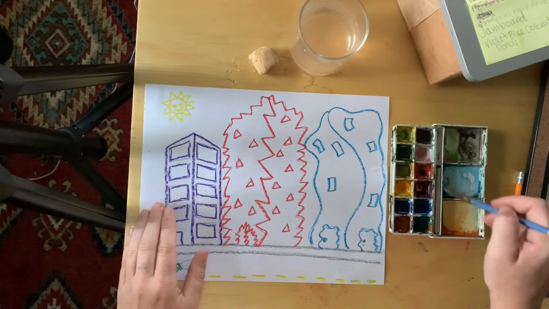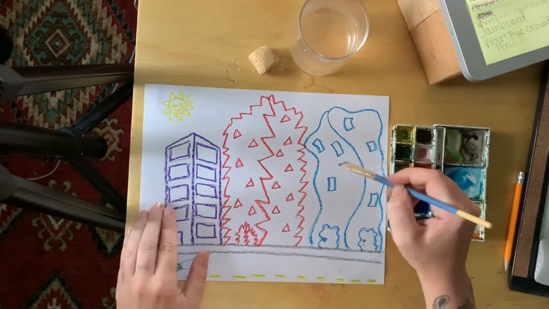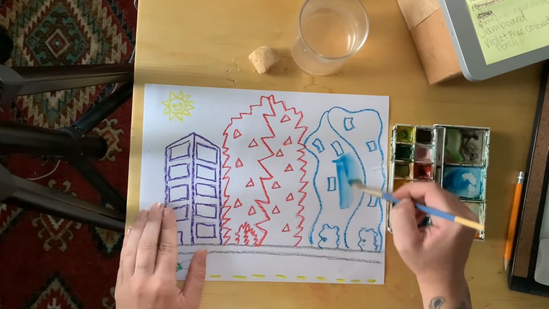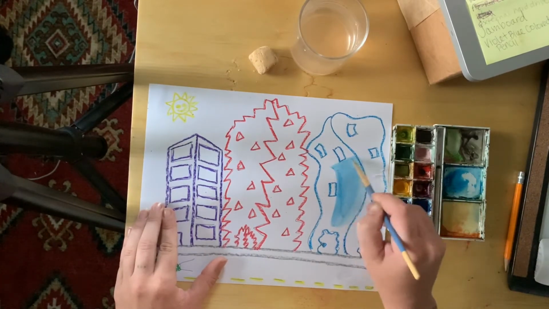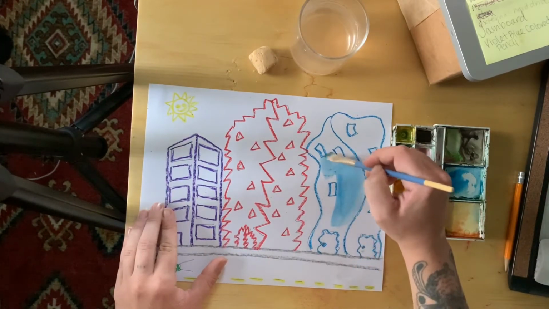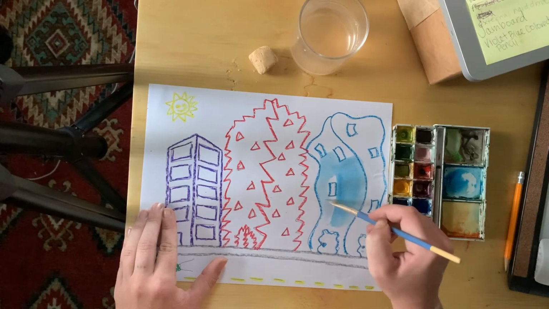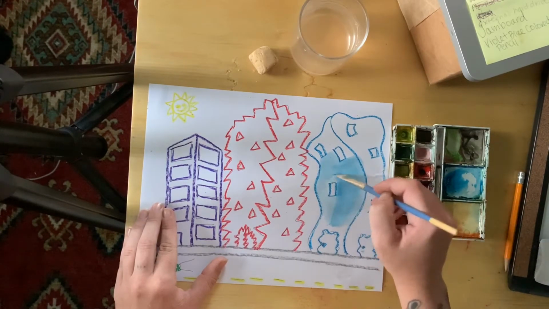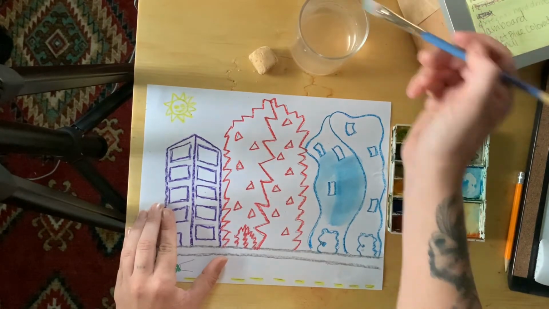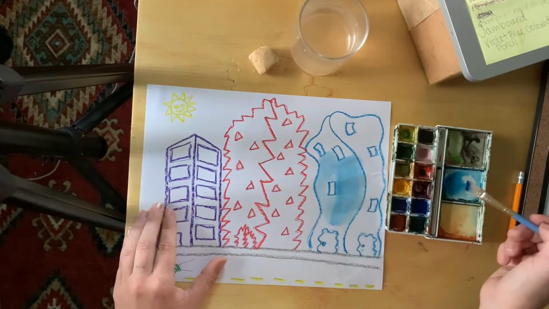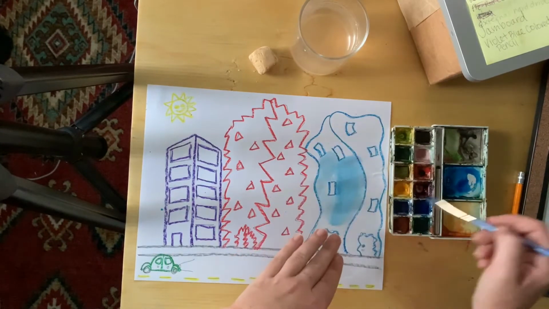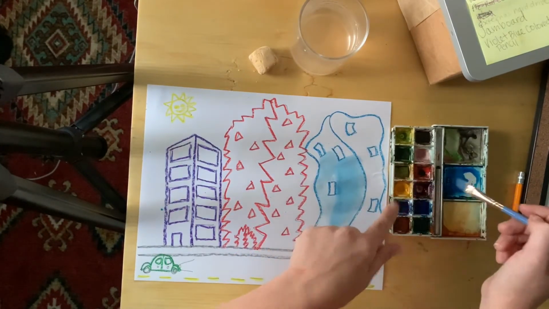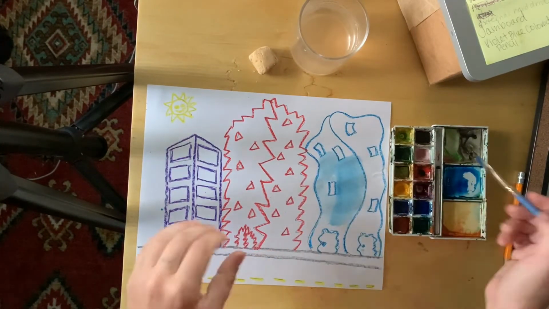And I can paint in my silly city buildings. So you want to be really careful here not to just color over on top of everything. You're going to get a little bit of water, put it into the color that you want. You can use the lid as a palette for mixing colors. That way you don't mix inside of the yellow. You can use the lid of your container.